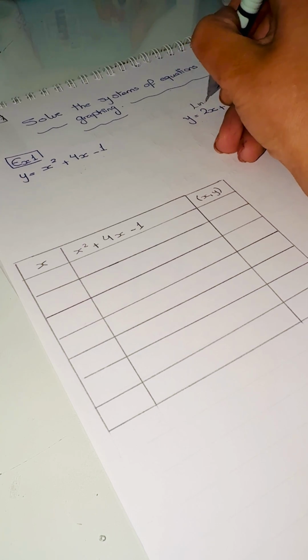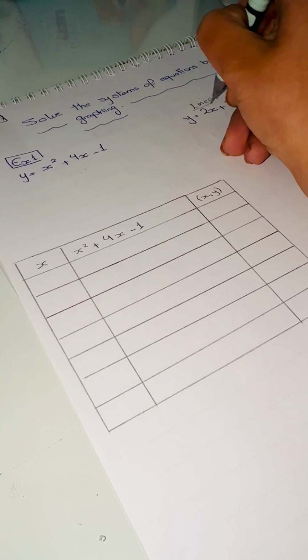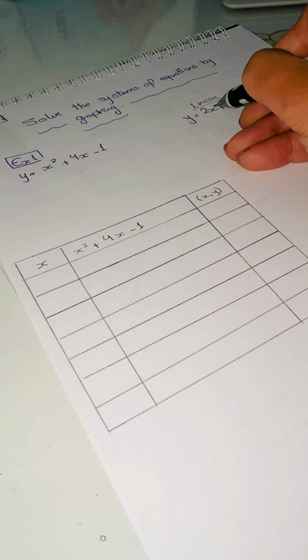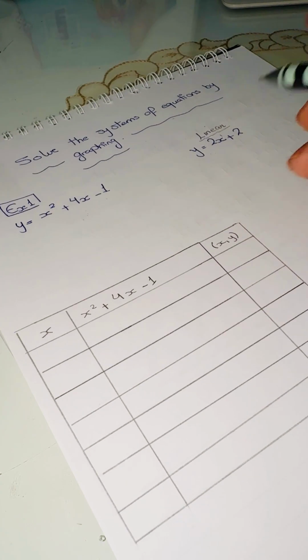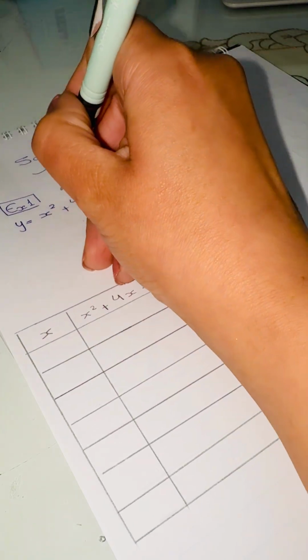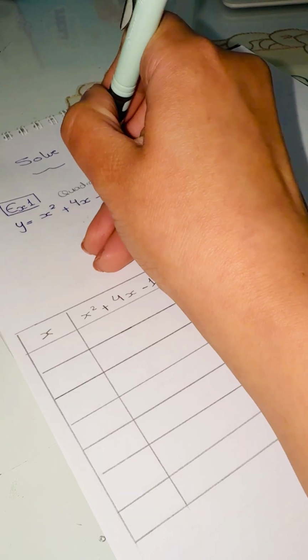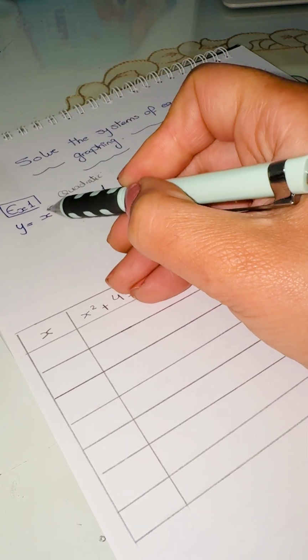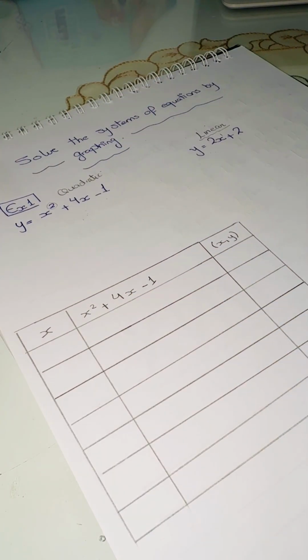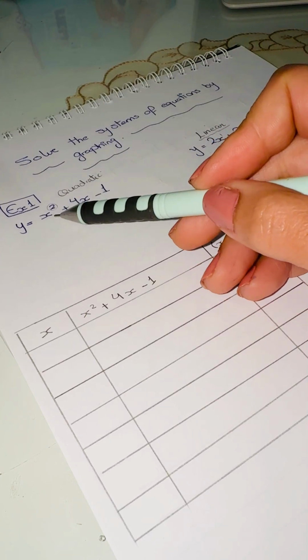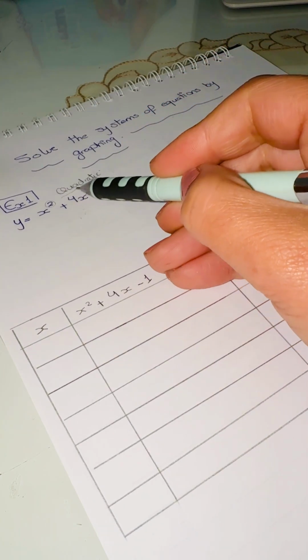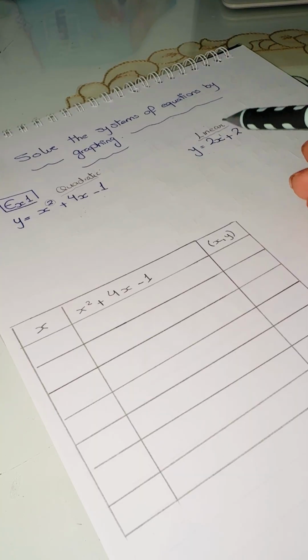As I mentioned before, this is a linear equation. From where did I know? Because it's raised to the power 1. Here, 2x to the power 1, so this is a linear equation. And this one is quadratic. From where did you know, miss? Because it's raised to the second power. So when it's to the second power, it's quadratic. And when it's to the first power, it's linear.